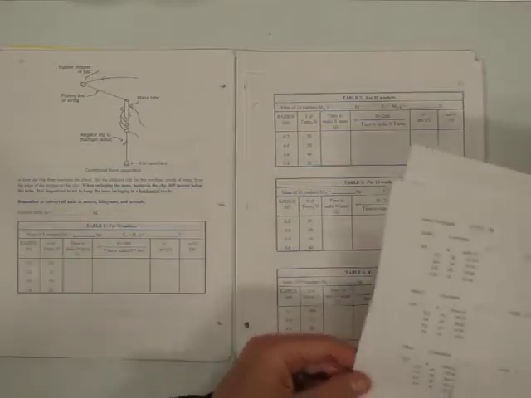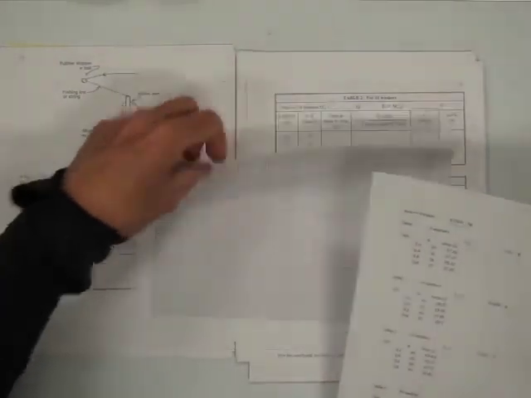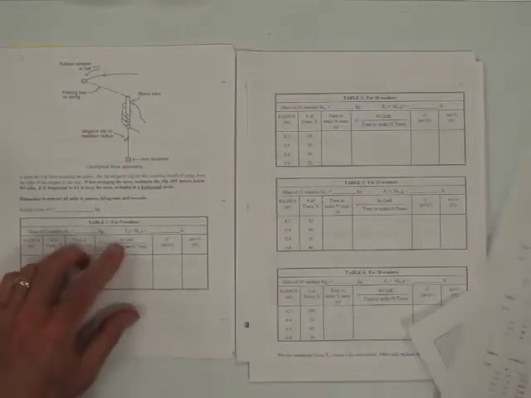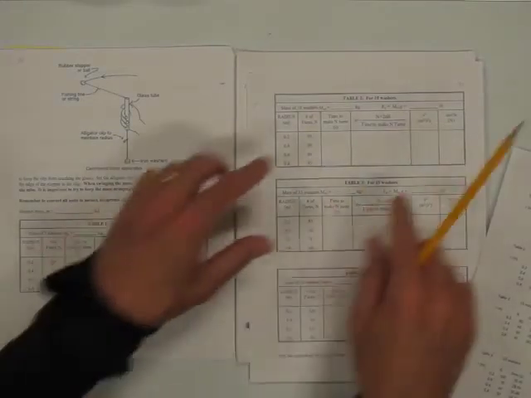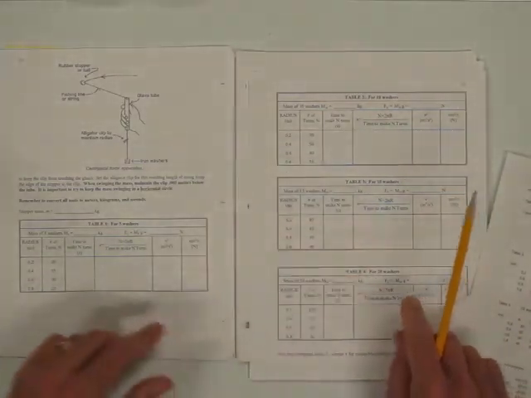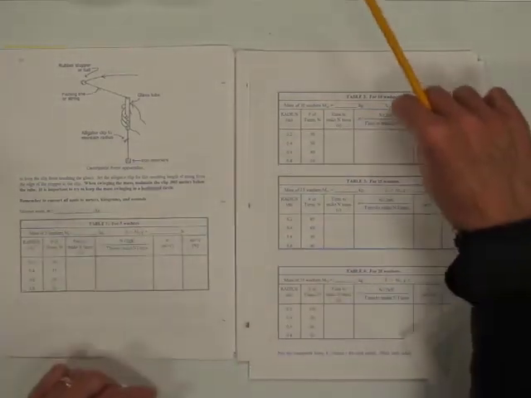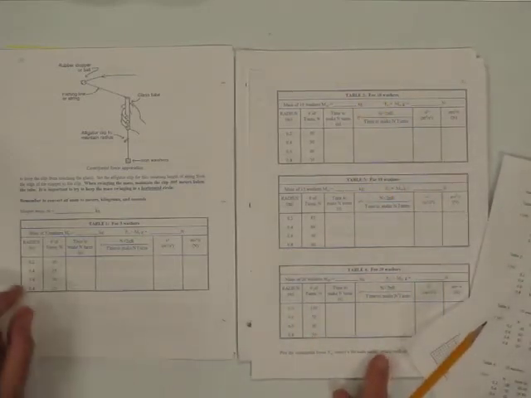You have v squared on the horizontal axis and F on the vertical axis. Your data points for r equals 0.2 will be the first ones in this column, this versus this point, that point, and so on. So you'll have 4 points for each r.